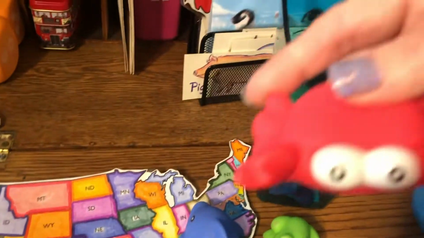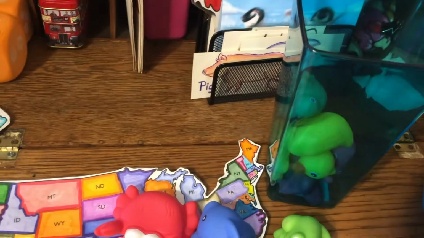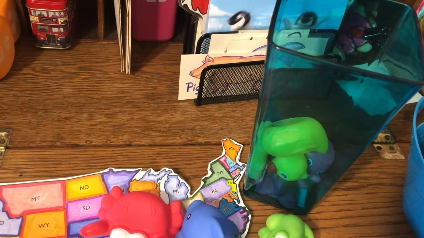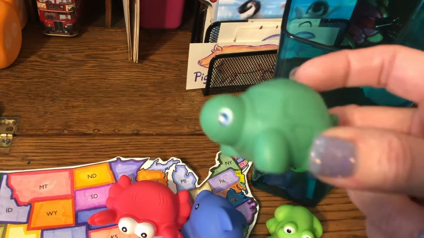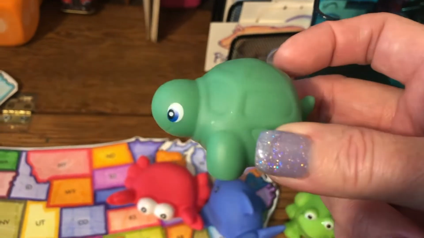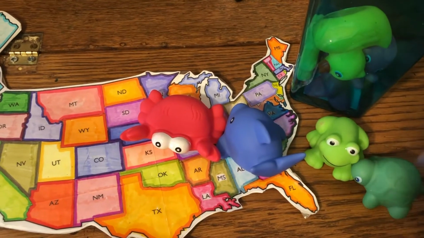I got a little crab. I will mimic the pinching sound. And anytime you can mimic an animal and have them mimic that animal back, they tend to remember more. TPR. And this turtle comes in quite handy for talking about slow or semi-aquatic animals. I grab him quite a bit.